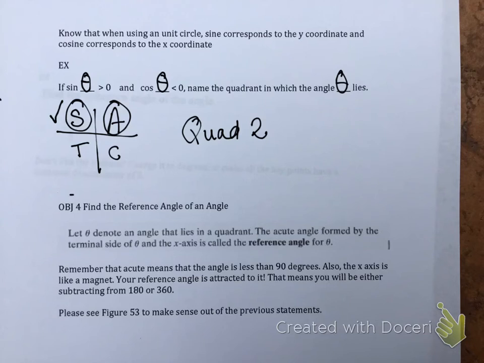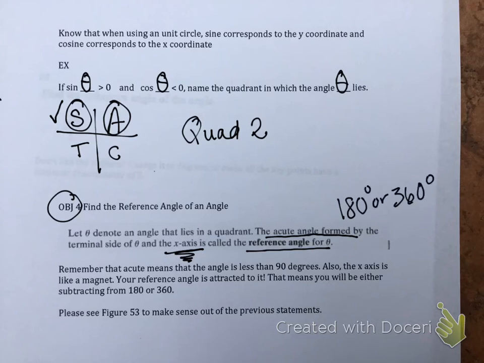Okay, objective 4, find the reference angle. I do want to go over this definition really well. A reference angle is an angle that lies in a quadrant. The acute angle formed by the terminal side theta and the x-axis is called the reference angle. So guys, acute angle means less than 90 degrees and we have to use the x-axis. So when we do these, we're going to be using 2 values, 180 or 360. Those are going to be the important values.